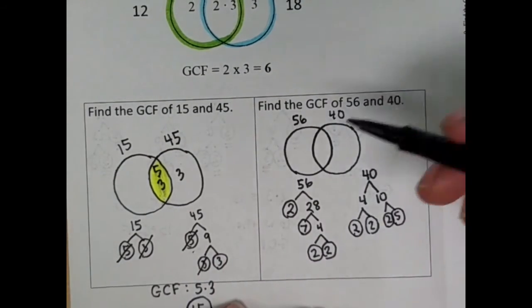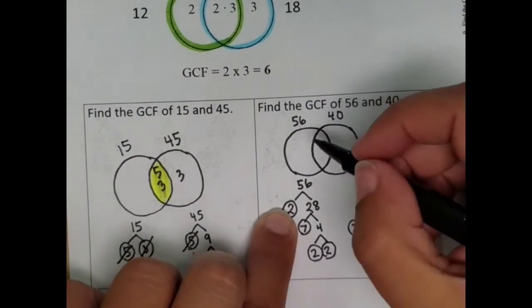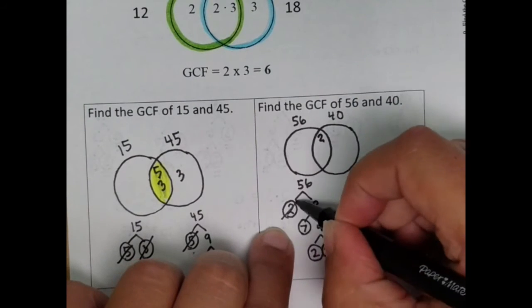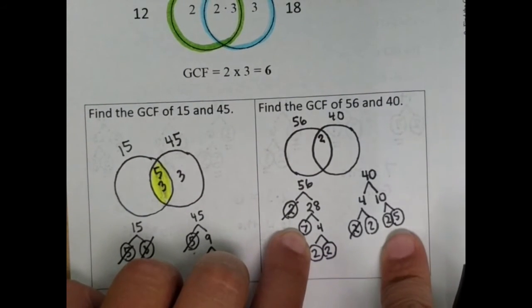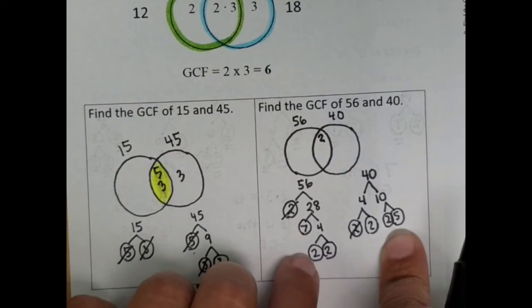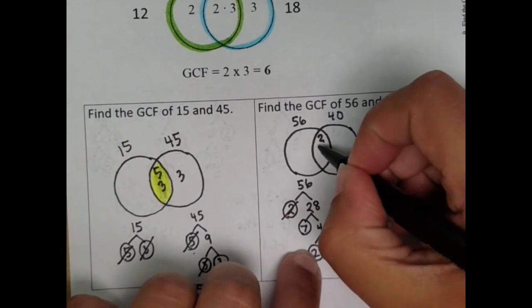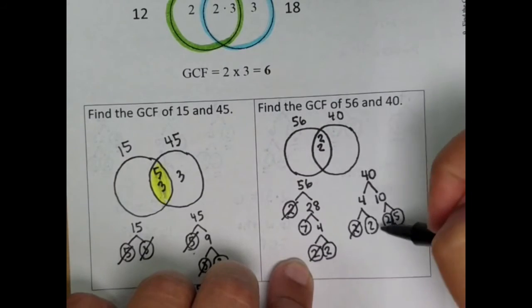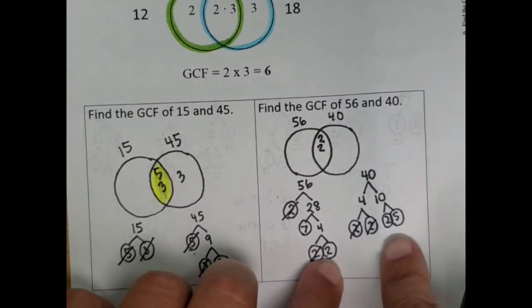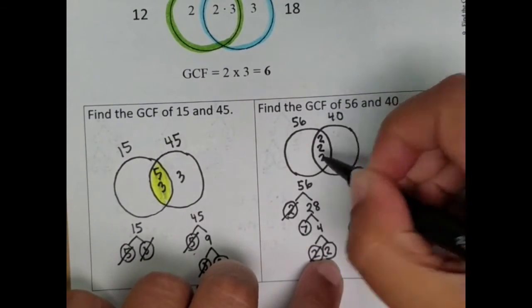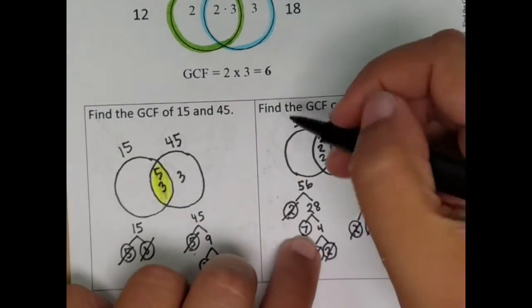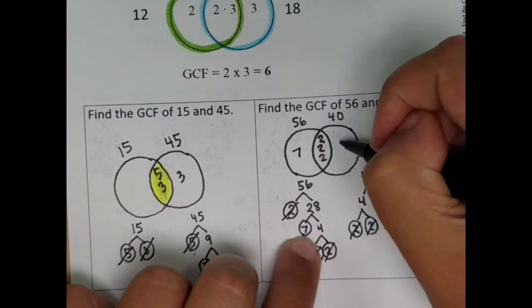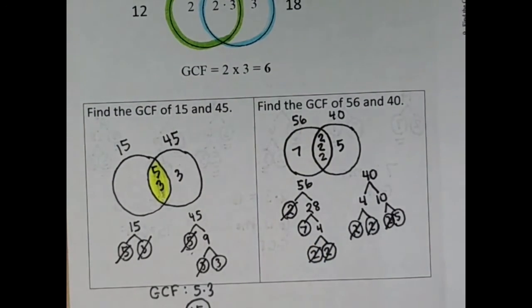And now I'm going to see what they have in common. So this guy has a 2 and that guy has a 2. So let's put a 2 right here. This guy has a 7, no 7 over here, so I can't put that in there. This guy has a 2 and that guy has a 2, so let's put another 2. So let's cross those out once we use them. Another 2 and another 2, so let's put that in there. And then nothing else. So this guy has a 7, so let's put that over there. And this guy has a 5, so let's put that over there.